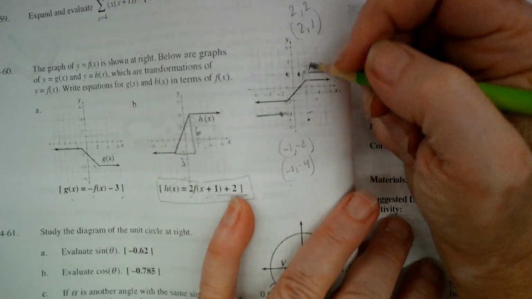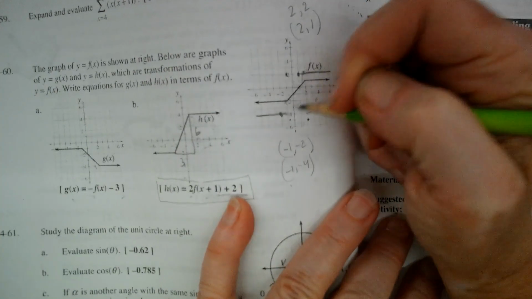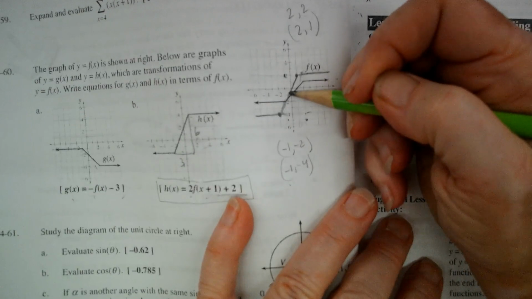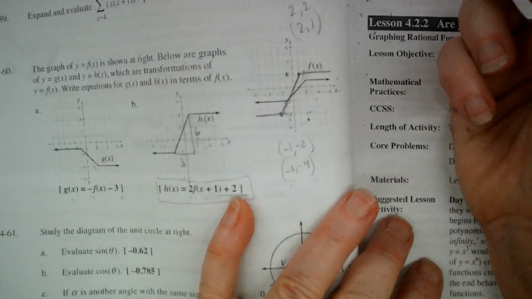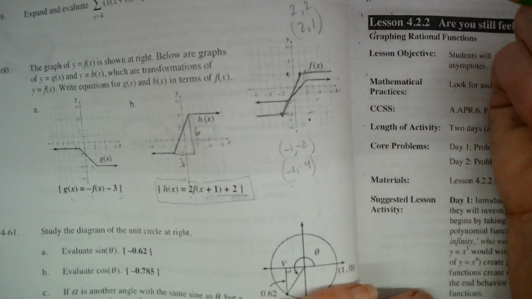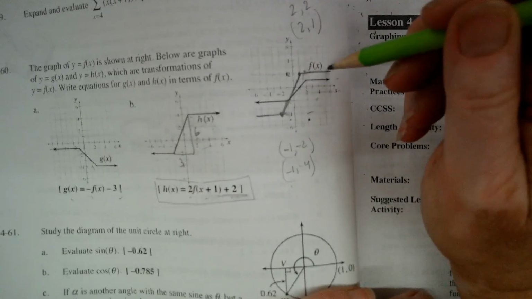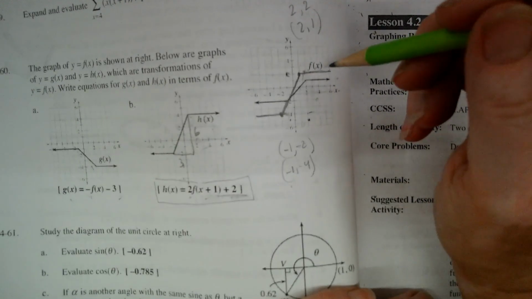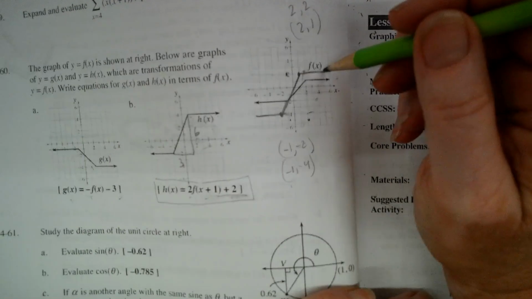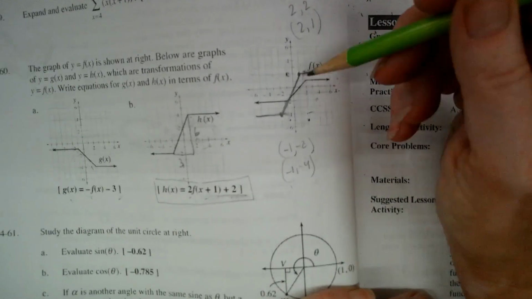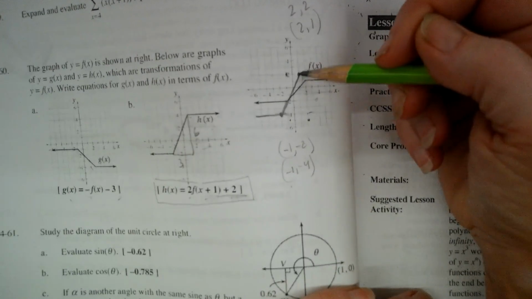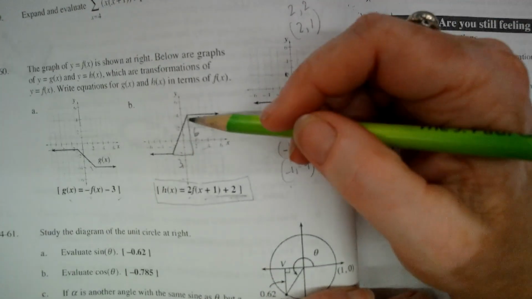So now we've got this. I mean, it shouldn't be this complicated. There's a lot going on in this graph. Okay, so now, is that enough? Does my new f of x, now I've multiplied it by 2, or I've stretched it by 2, I've shifted it left by 1. Does it match? No, because see this point, that should be up at 4, like this one.